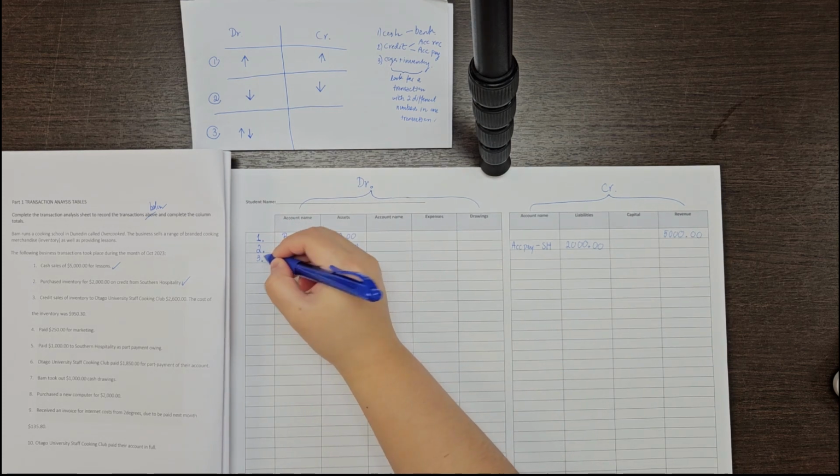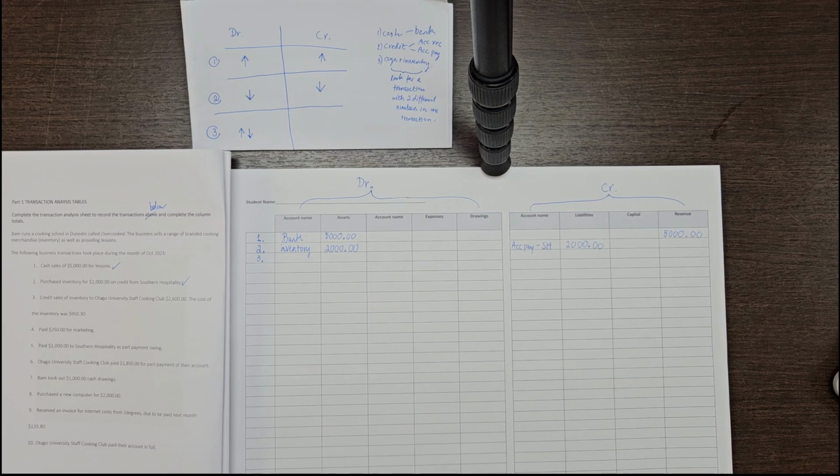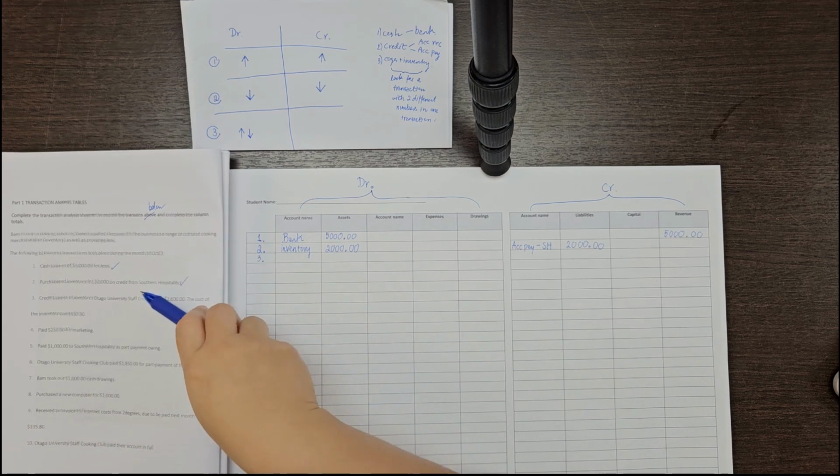What happens when your business sells your inventory on credit? Imagine you own a business and then you allow the customers to get the products first, or to stay at your hotel first, and then you allow them to pay you later. Same here.